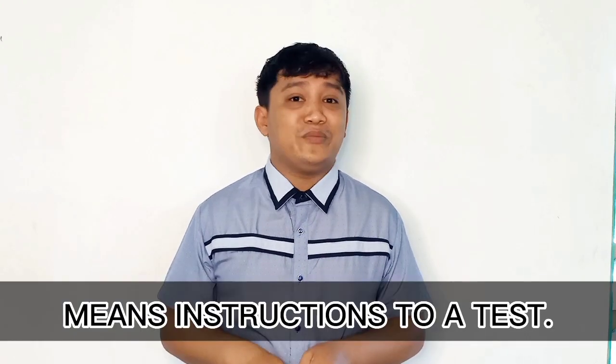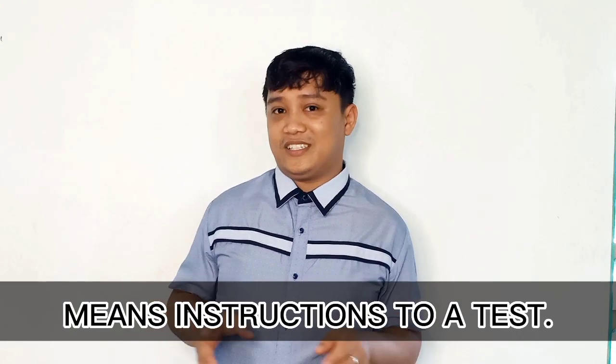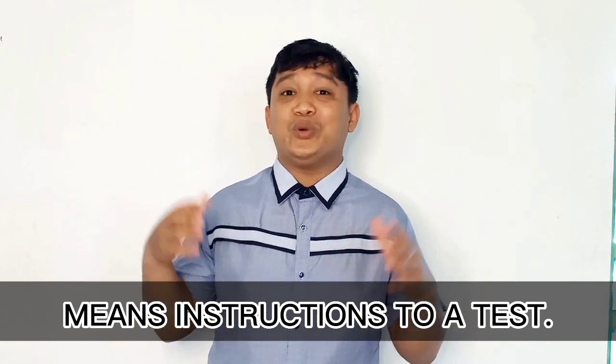On the other hand, directions with letter S is synonymous to the word instructions. It also pertains to orders or instructions. For example, yung gagawin mo sa isang test.